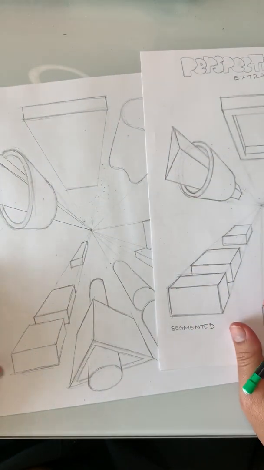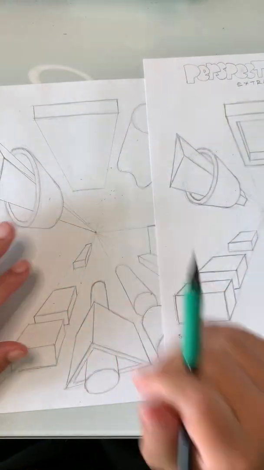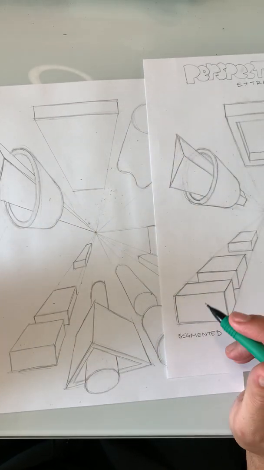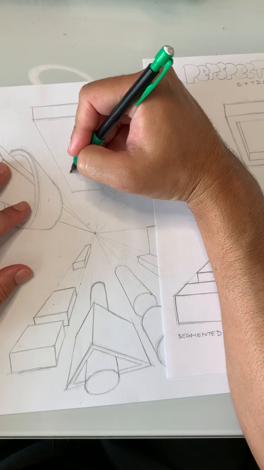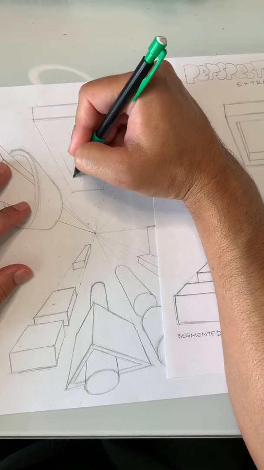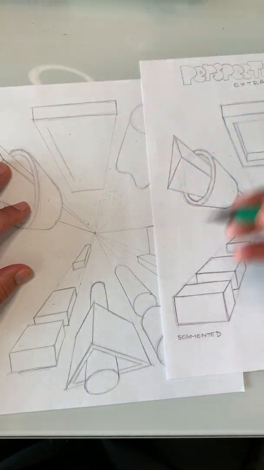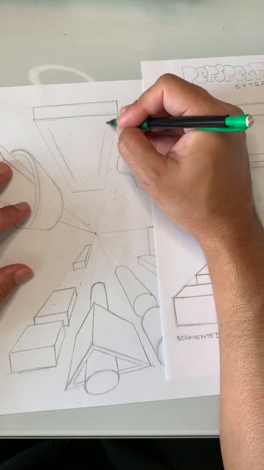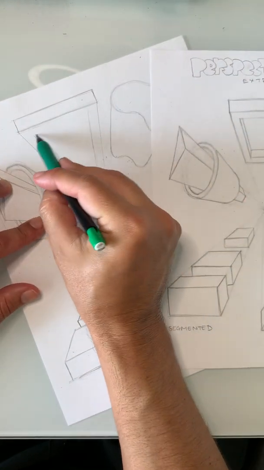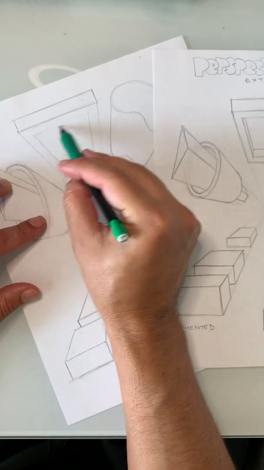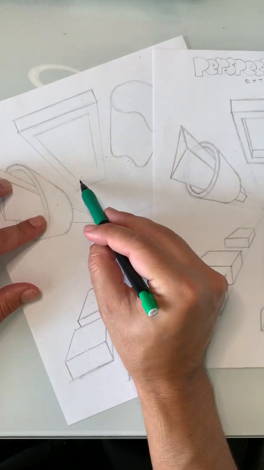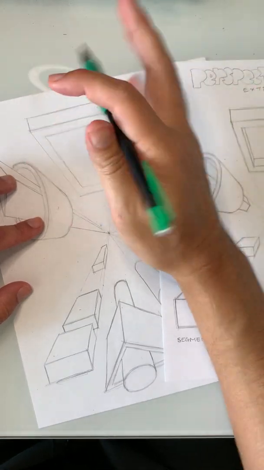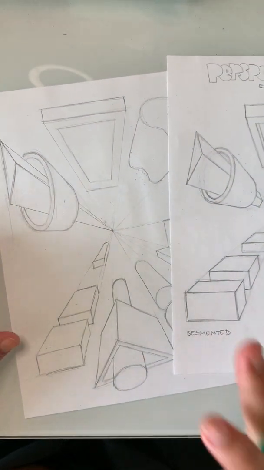So same rules apply. If I want to make the bottom hollow, guess what I do? I do an inside parallel line. And maybe I'll do this one a little bit thicker, okay? So I'm gonna follow this line. I'll follow this one. I'm gonna follow this. All right. Cool. Maybe that's the easy part.